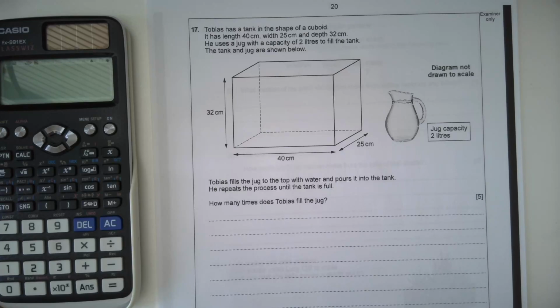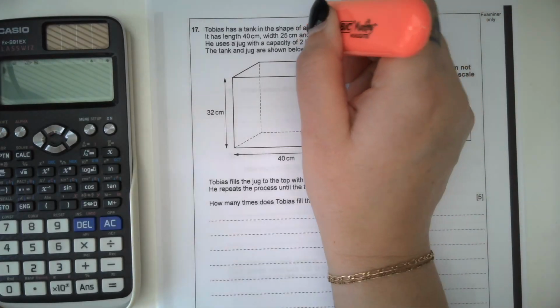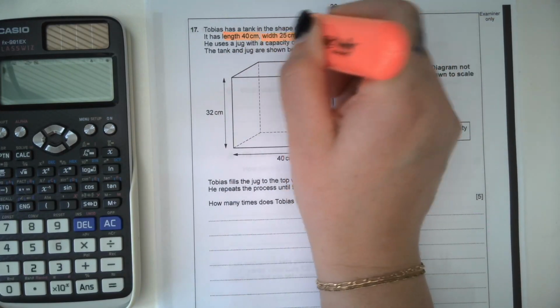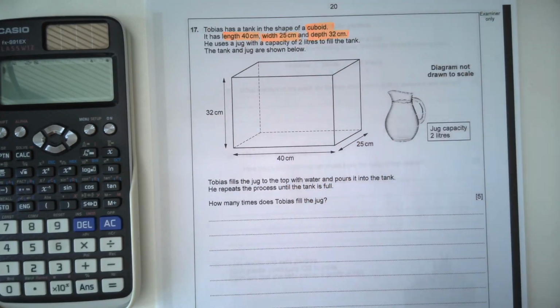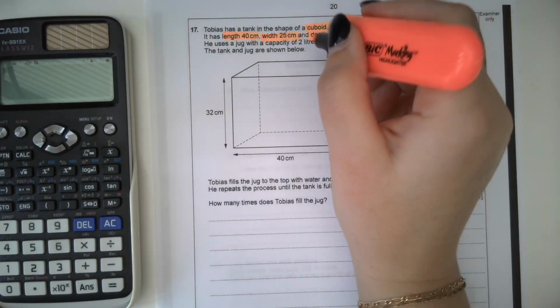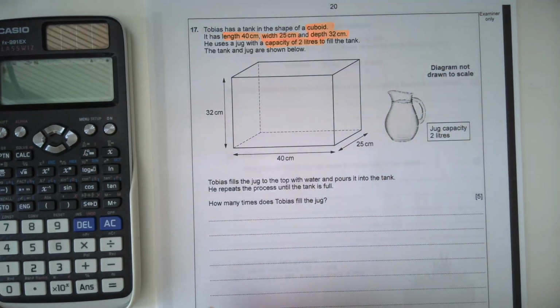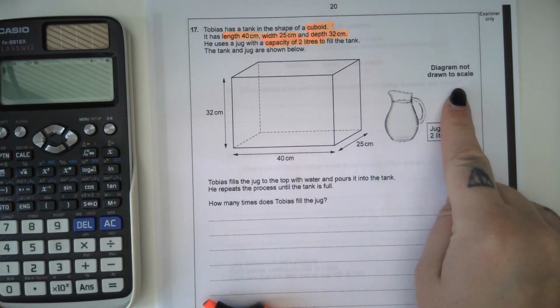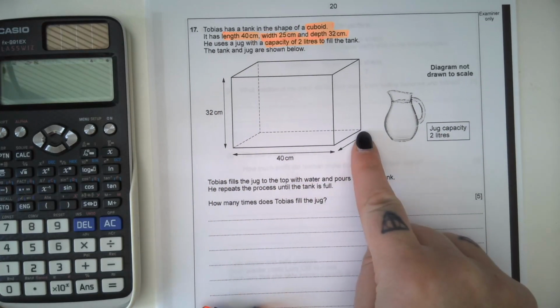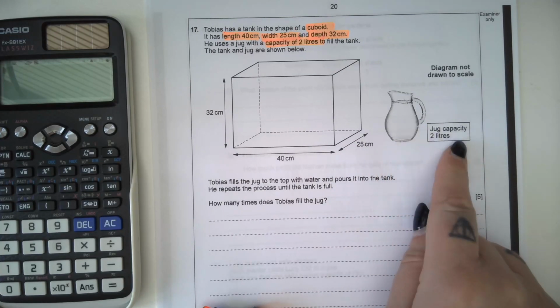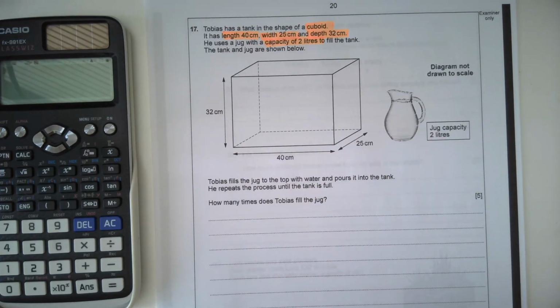Question 17. Tobias has a tank in the shape of a cuboid. It has length 40 centimetres, width 25 centimetres and depth 32 centimetres. He uses a jug with a capacity of 2 litres to fill the tank. The tank and the jug are shown below. The diagrams aren't drawn to scale, so we can't measure anything directly from them. We've got the dimensions of our tank, which is the shape of a cuboid, and then our jug that has a capacity of 2 litres.